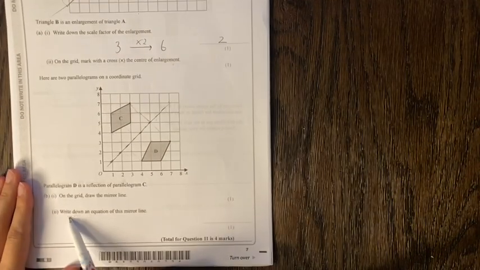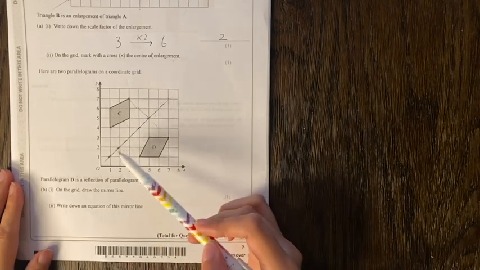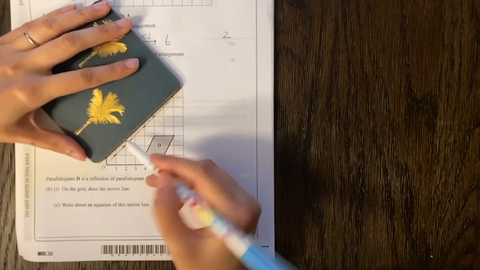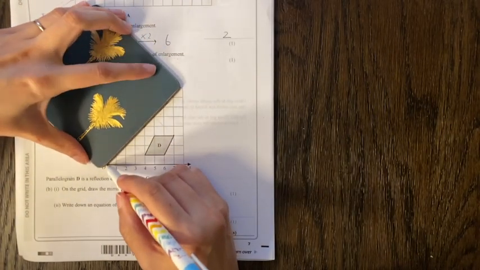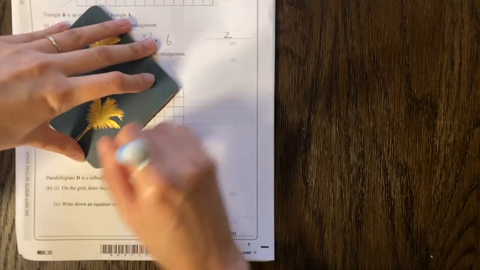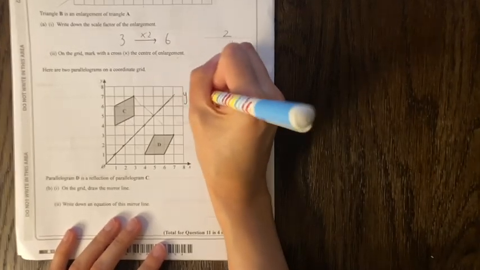So now part 2 of B is write down an equation of this mirror line. So this line has an equation. I'm just going to draw it a bit longer so it makes it really obvious. But you should see these lines all the time, and know them off by heart if possible. We call this line y equals x.